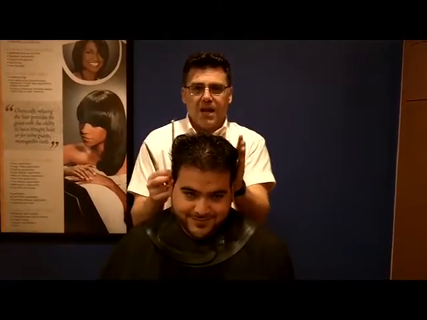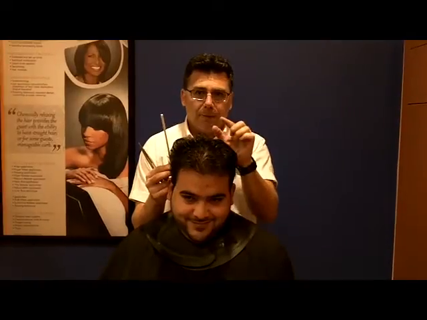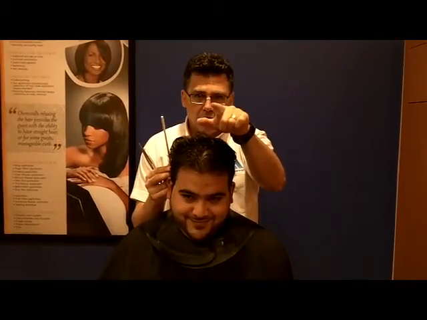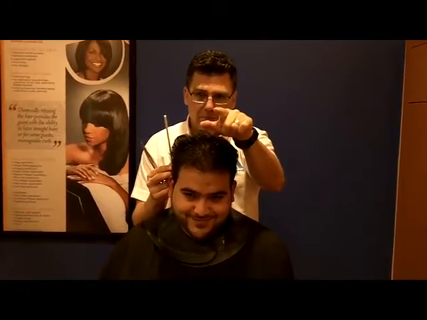Longer top, tapered sides, square corner. Robert Pattinson, Edward Cullen, Twilight haircut. That's what it's all about.